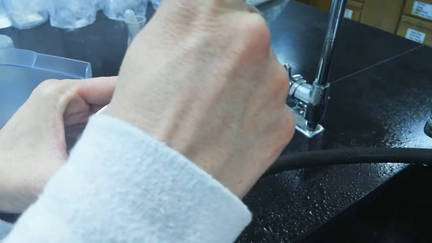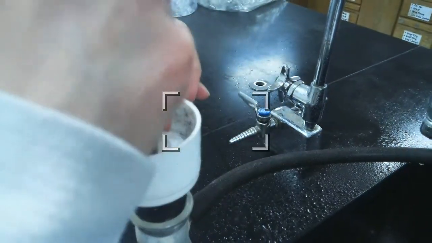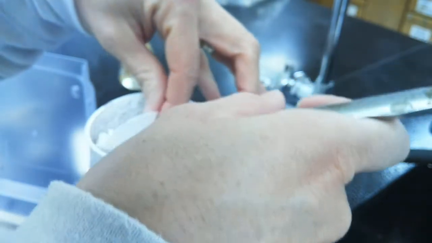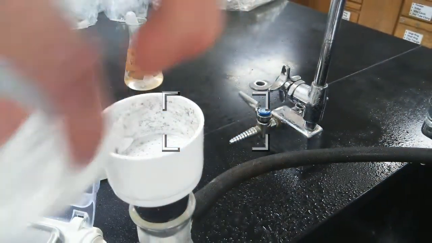So we're going to go in and try to get the filter paper out and not lose any of this precipitate. Sometimes you have to roll it up like a taco, I think. Come on out. Okay, here it goes.